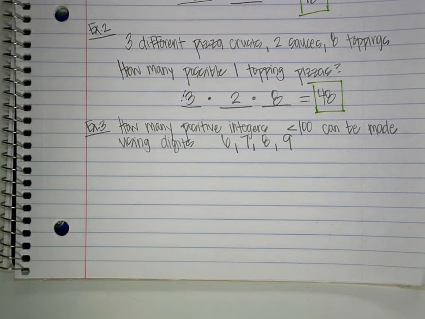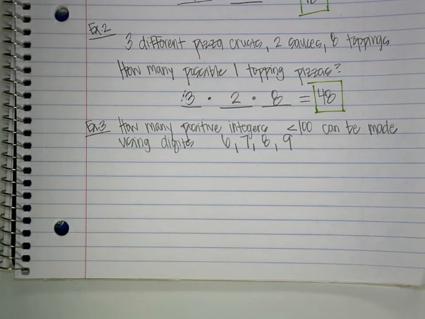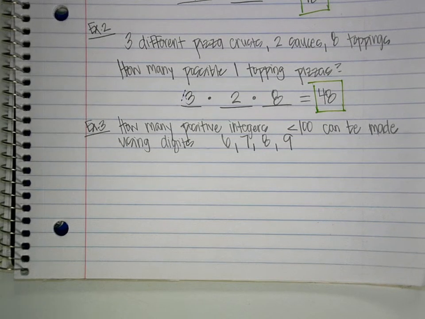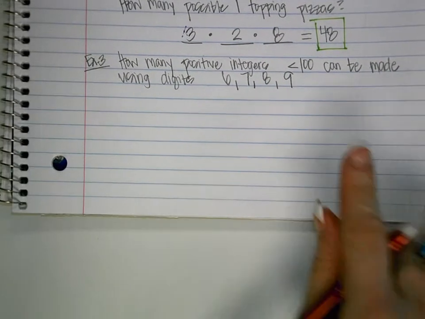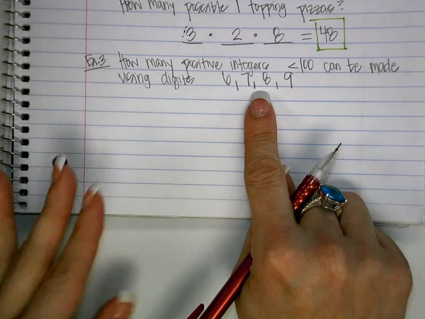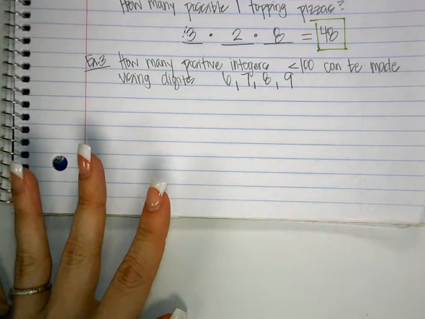Any ideas? 16. There's not millions. It's less than 100. What's going to be fractions? No. Integers. Integers are whole numbers. Okay. Why would you think it's 16? There's 4 numbers and each can match up 4 times. There's 4 different numbers and then each number has a couple of options. Okay. Let's look at it this way. You're on the right track, but not exactly right.